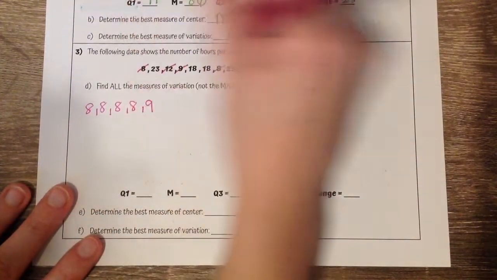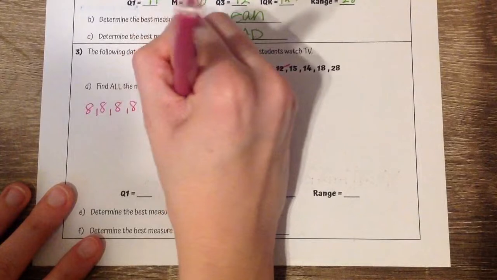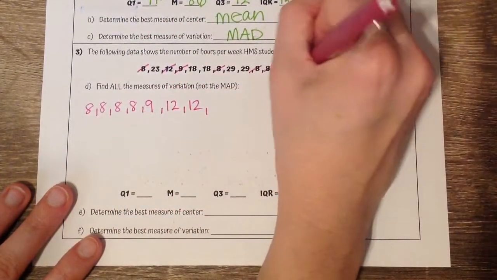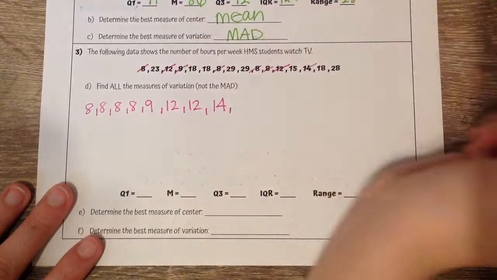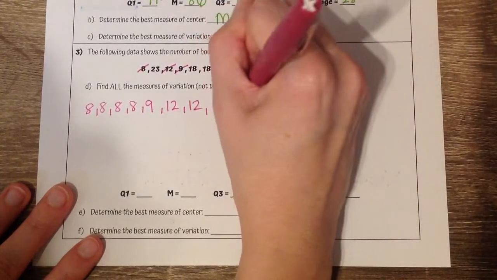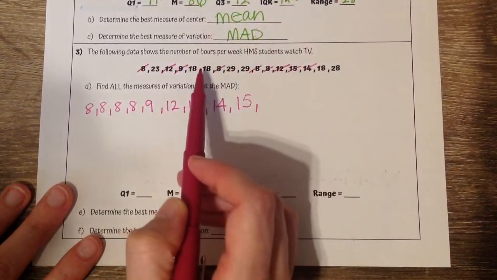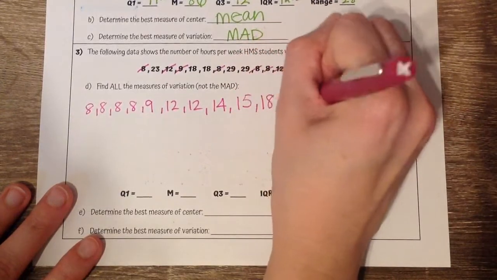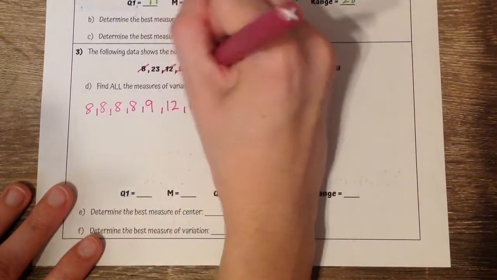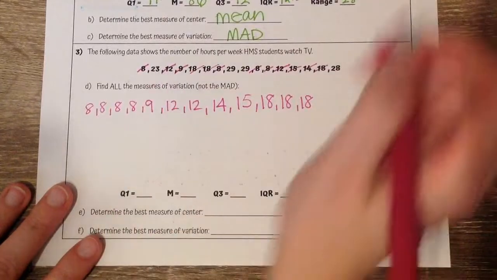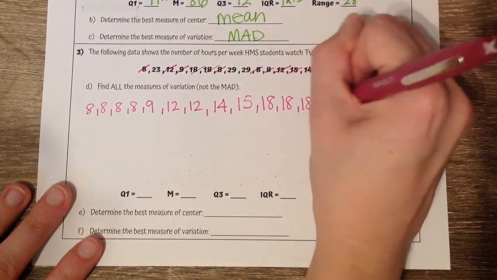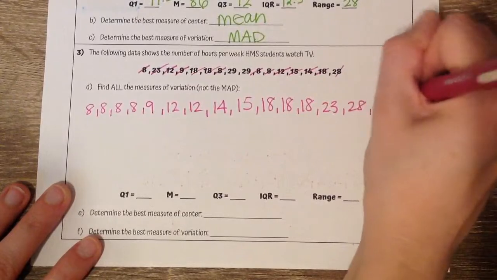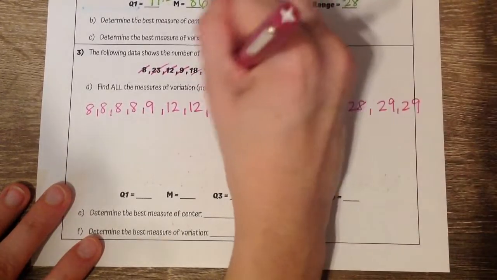And I see 2 12s, 14, 15, then I see 1, 2, 3 18s, I see a 23, 28, 2 29s.